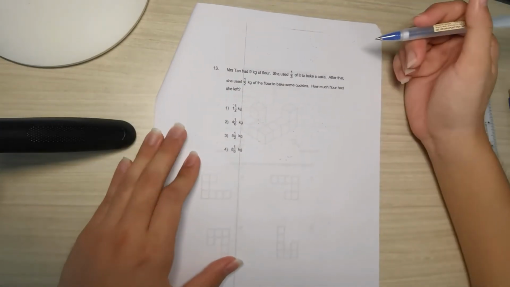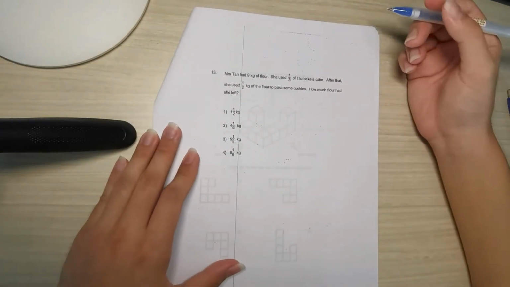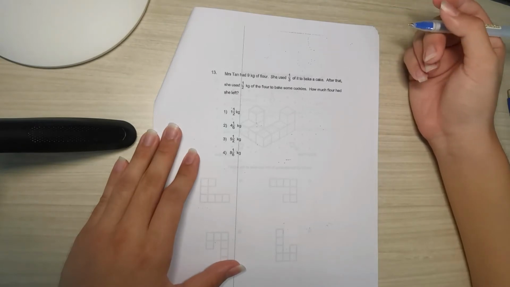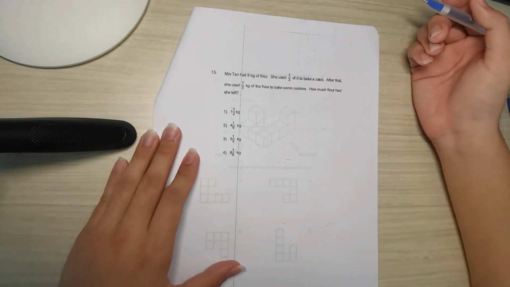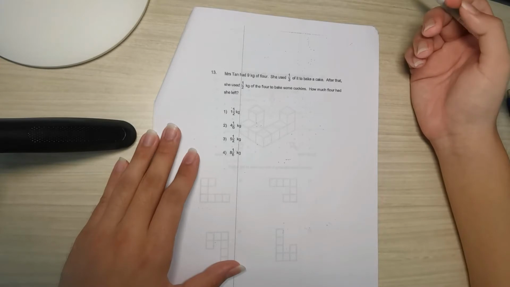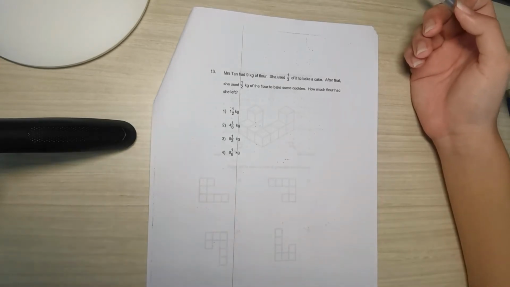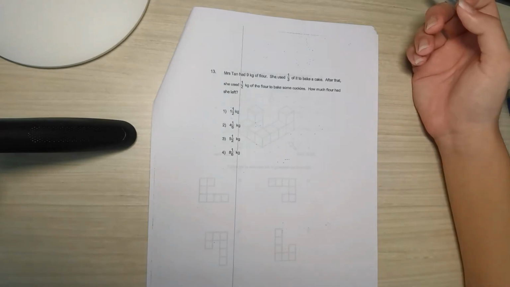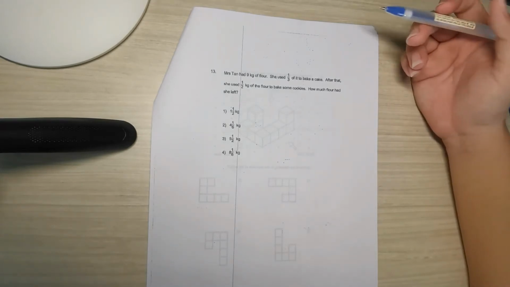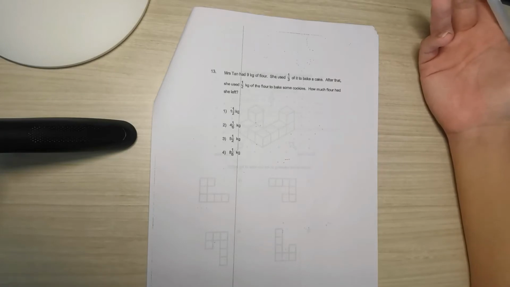Okay, question 13. Mrs. Tan has 9 kg of flour. She used 1/3 of it to bake a cake. After that, she used half a kg of the flour to bake some cookies. How much flour had she left? Okay, sometimes the question likes to confuse you in the sense like this.